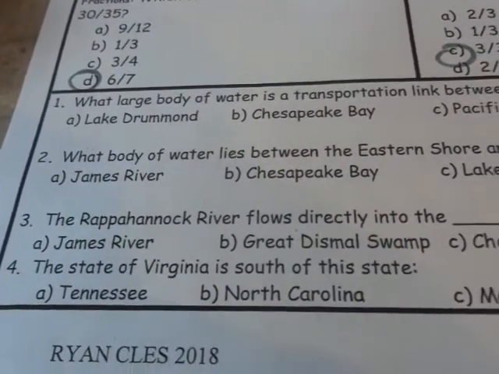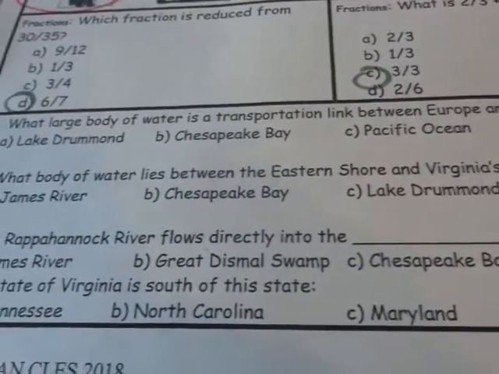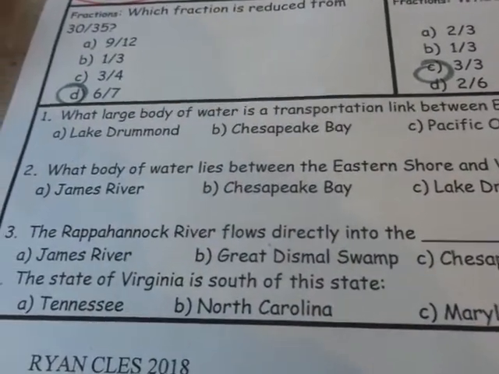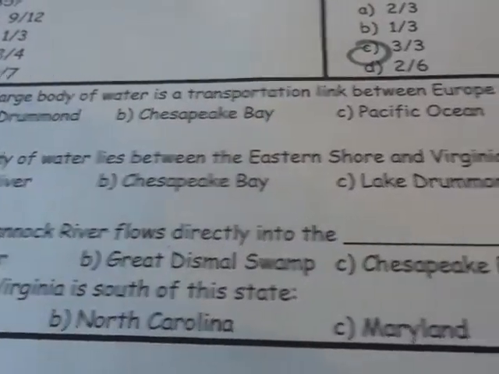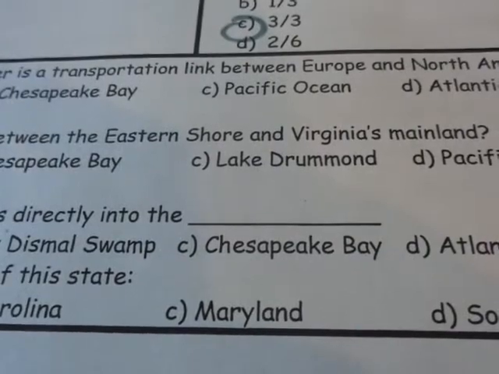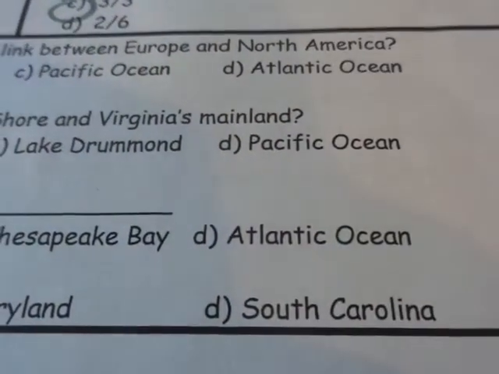Number 3, the Rappahannock River flows directly into the blank. So it's asking, like, what's our watershed? Does it flow into the James River? Does it flow into the Great Dismal Swamp? Does it flow into the Chesapeake Bay? Or does it flow into the Atlantic Ocean? Think about our watershed.